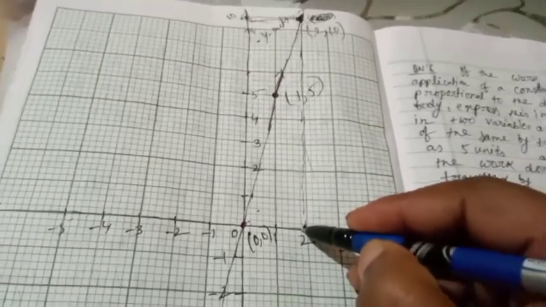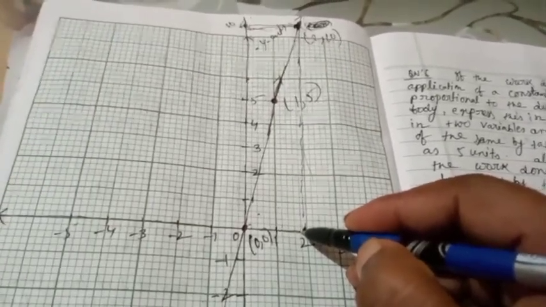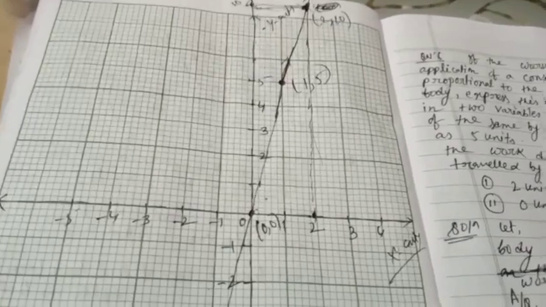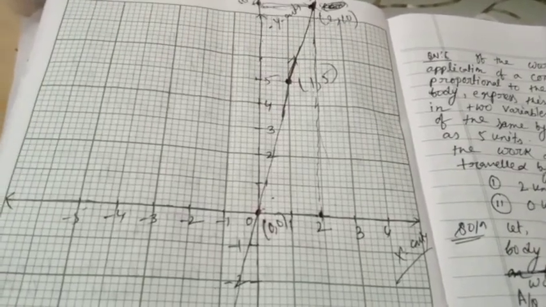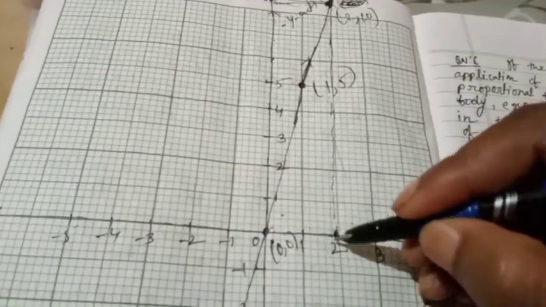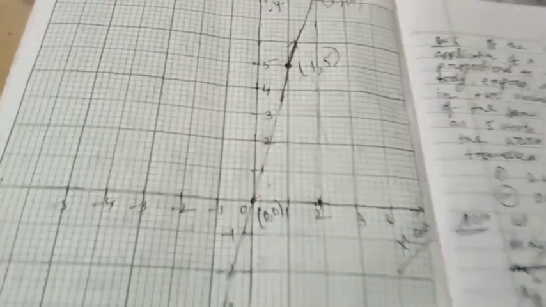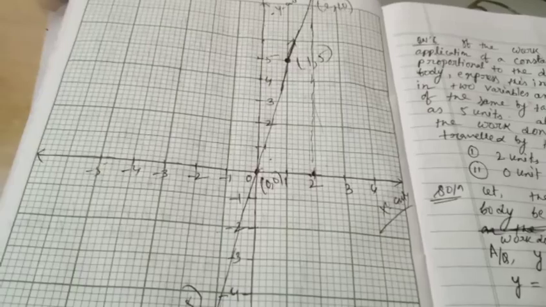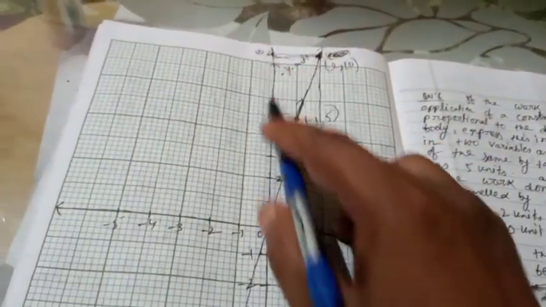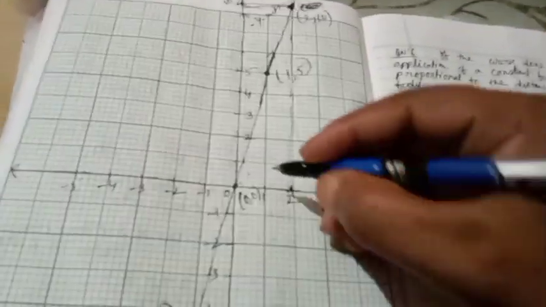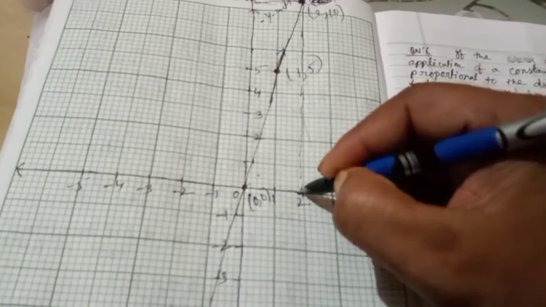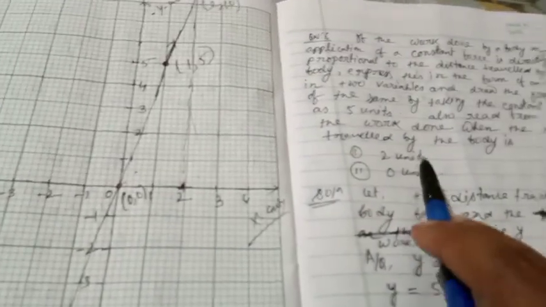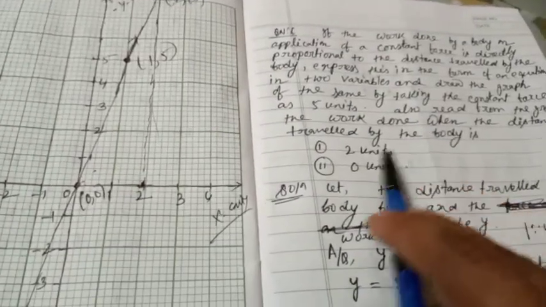Because of a small graph, maybe I have not drawn this graph clearly, but you can understand easily. See, x-axis denotes the distance traveled and y-axis denotes the work done. That is why this distance is 2 units here.